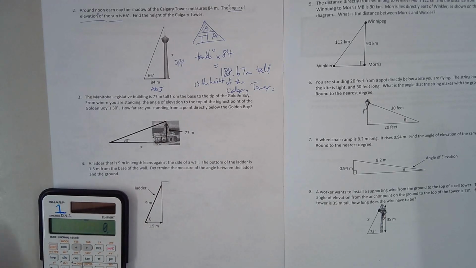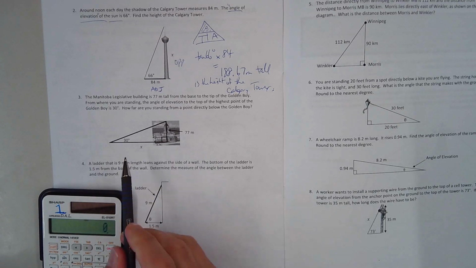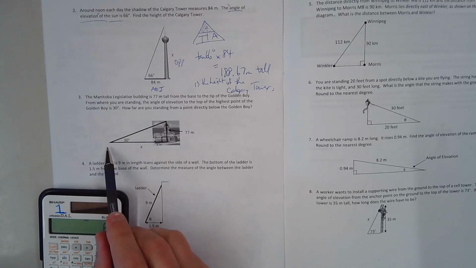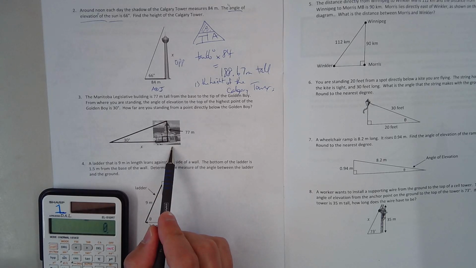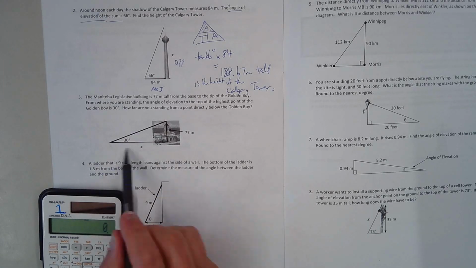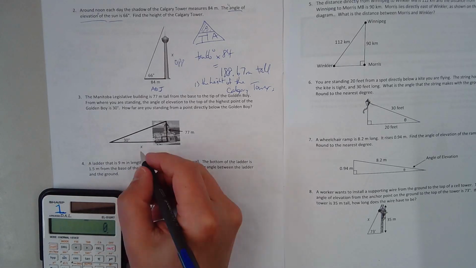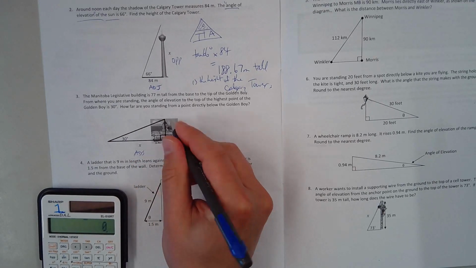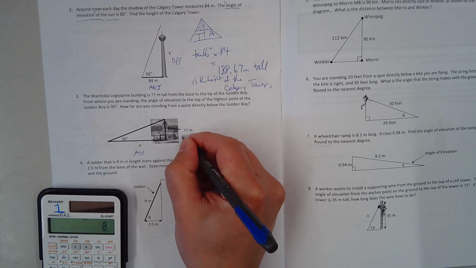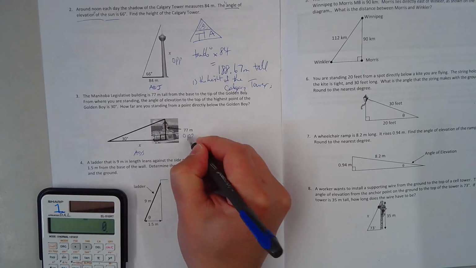Okay, from where you are standing, the angle of elevation to the highest point of the Golden Boy is 30 degrees. How far are you standing from a point directly below the Golden Boy? So, it wants to know how long from here to here. There's my angle. What's this bottom side called? Adjacent. What's the height called? That's the opposite.